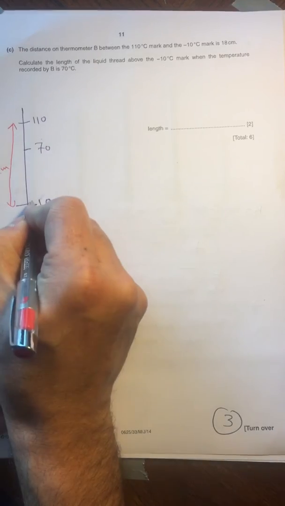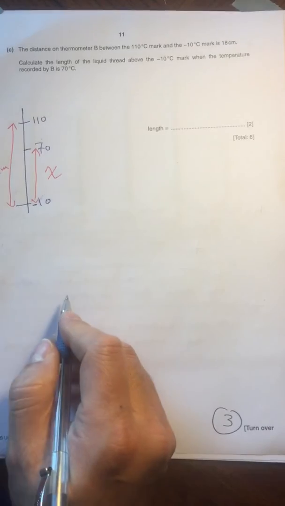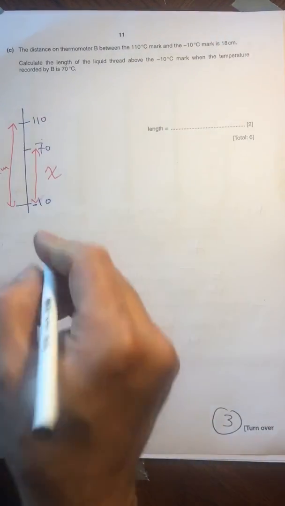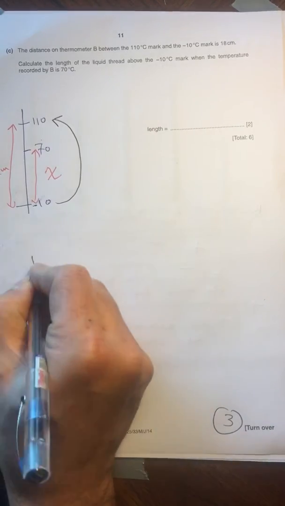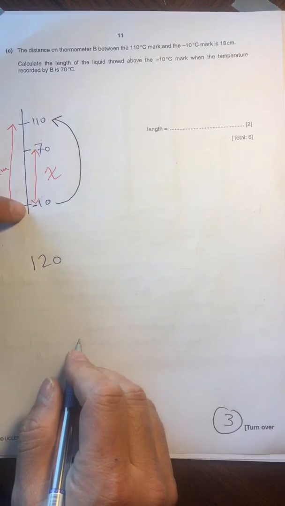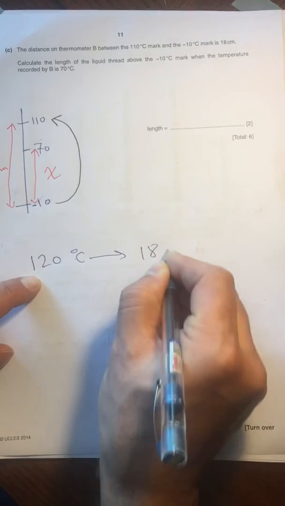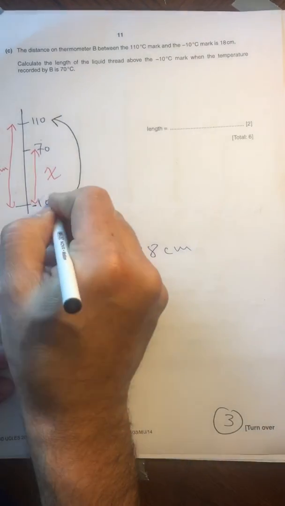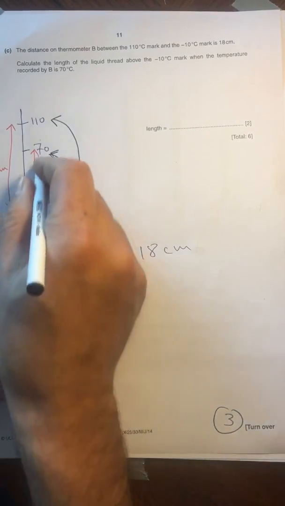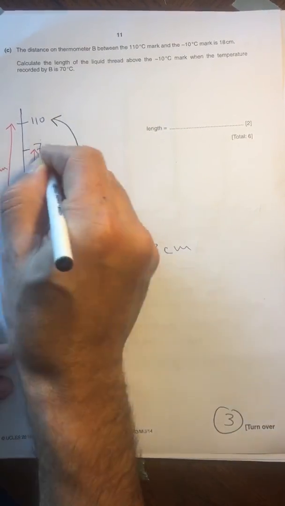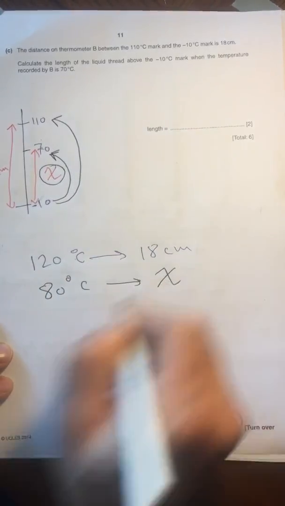How much is this distance? Let's call it X. So what do we do? We said before, if you remember, from here to here, the difference is 120 degrees. 110 minus negative 10, 120 degrees Celsius, gives us distance 18 centimeter. Now, from here to here, how much is this distance? The negative 10 and 70, 70 minus negative 10. So 80 degrees Celsius. How much does it represent?